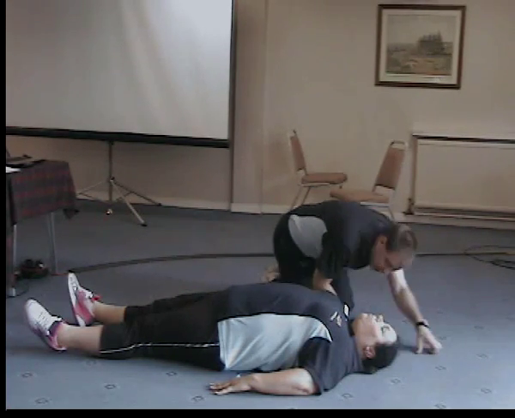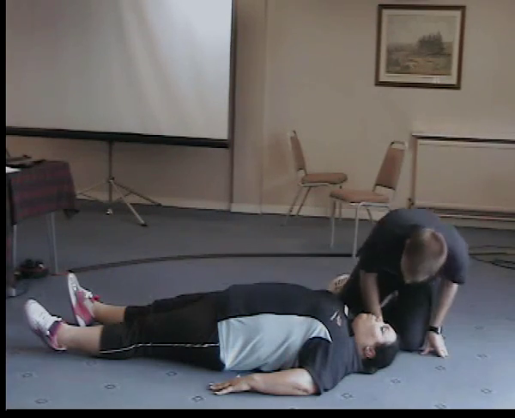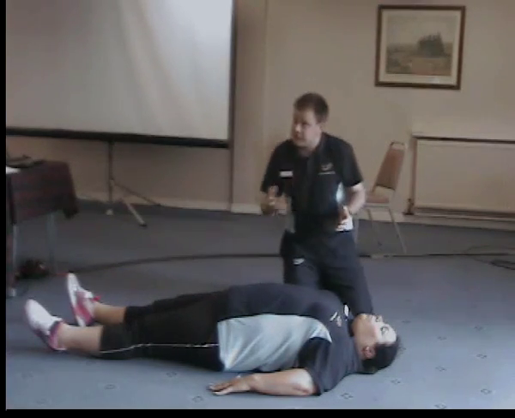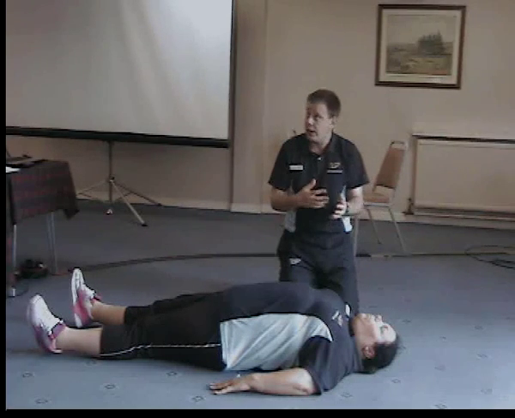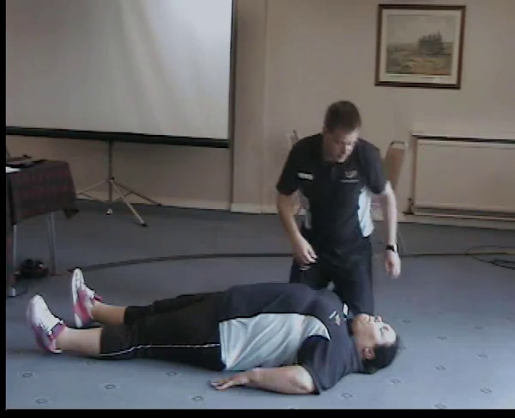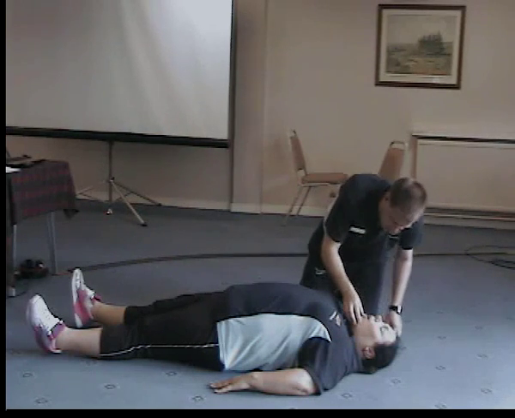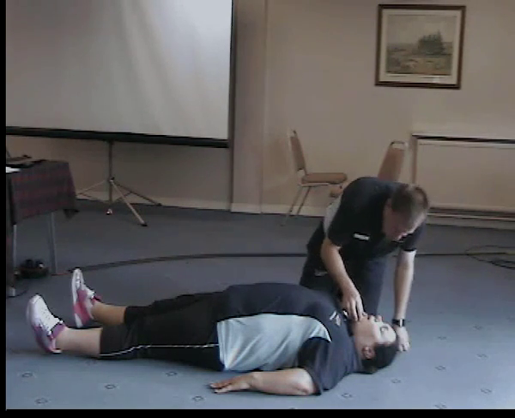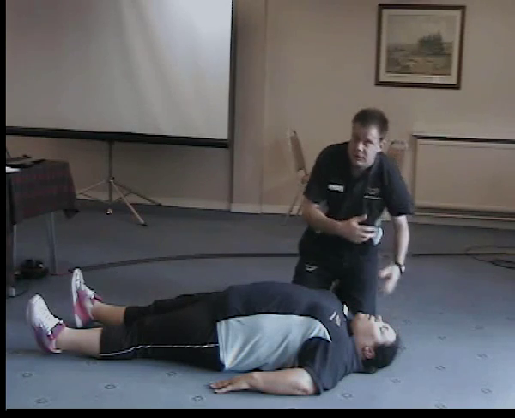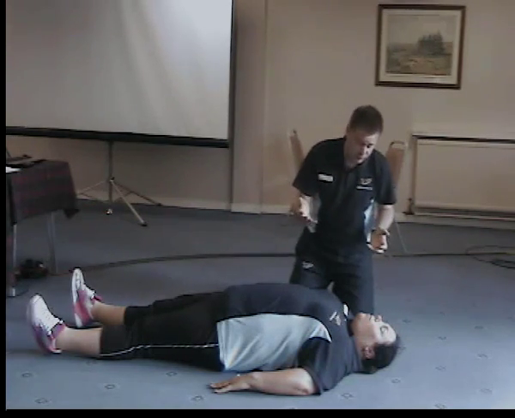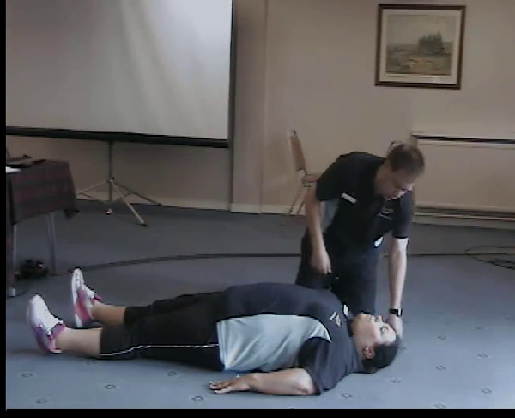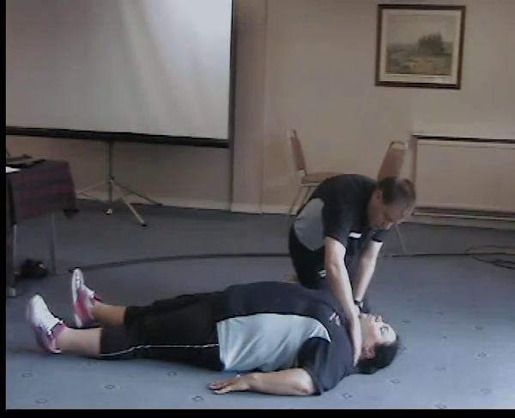We're going to check in their ears. Again, we're looking if there is any fluid or any blood. We'll check the bridge of their nose. We're going to open their mouth, have a look inside their mouth, make sure that there's no teeth missing, any blockage that may have caused it. We then work our way down.